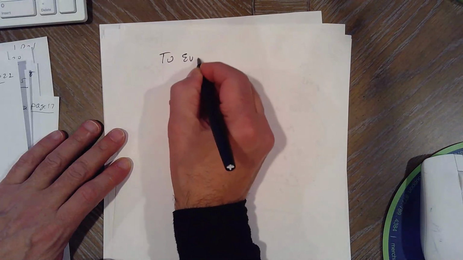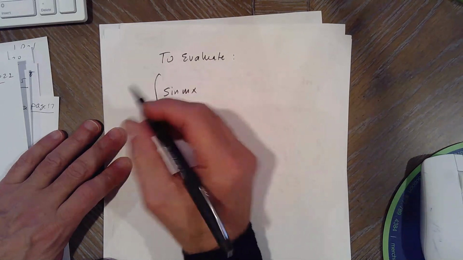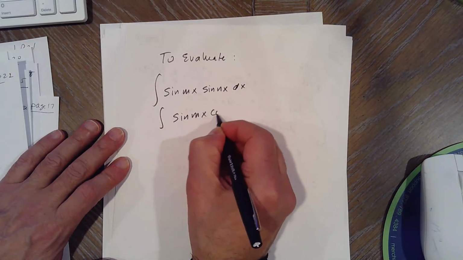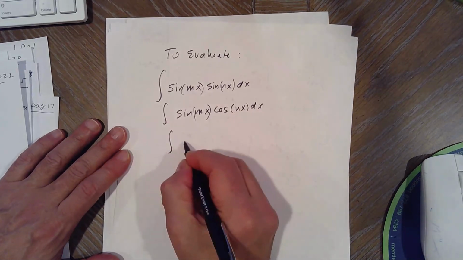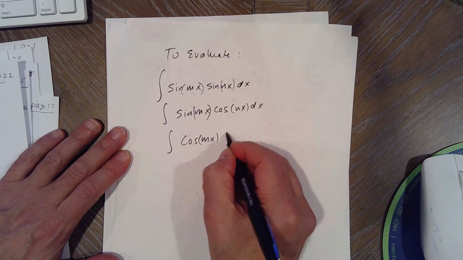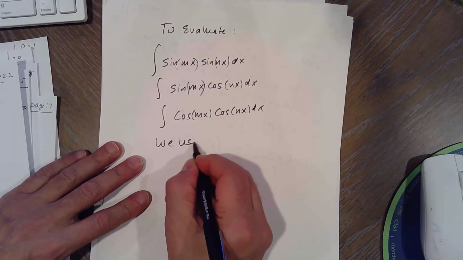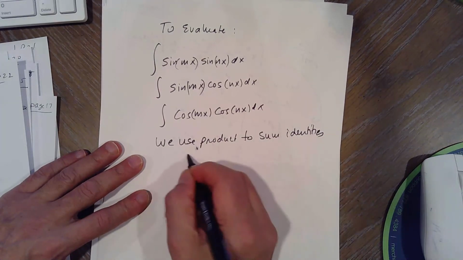Now, to evaluate the integral of sine mx, no power, like 2x, 3x, sine nx dx, sine mx cosine nx, or cosine mx cosine nx. So basically sine, cosine, or cosine, cosine, we use the product to sum identities from trig. And here they are.